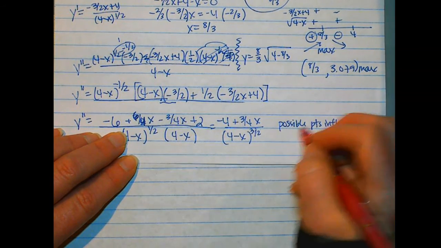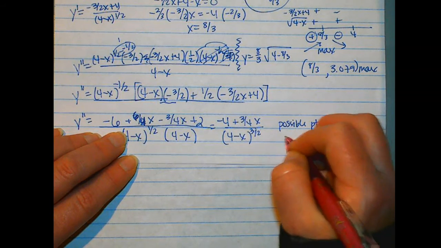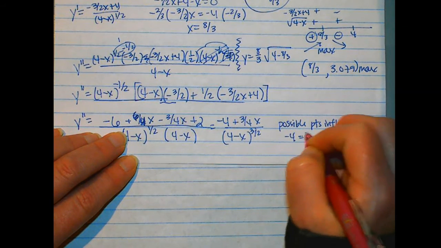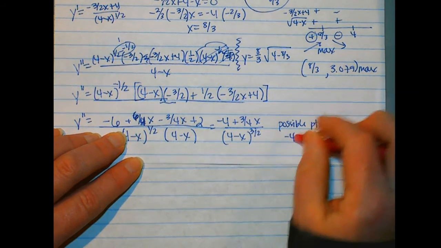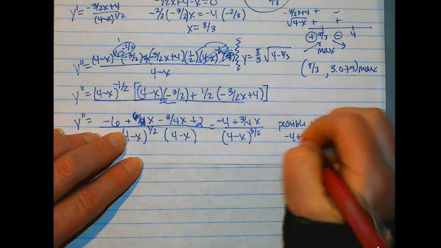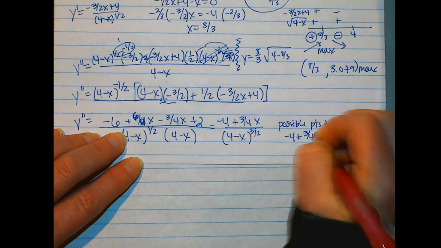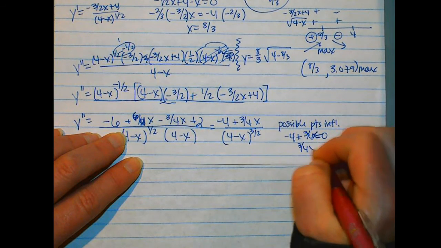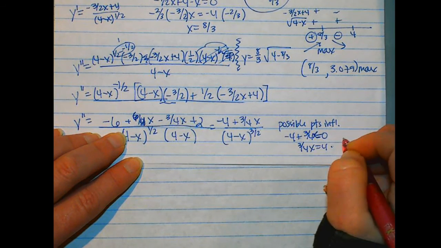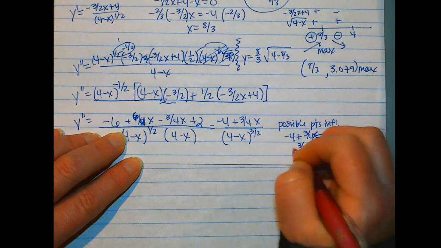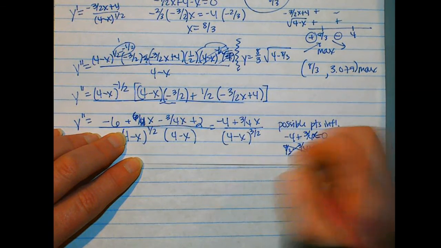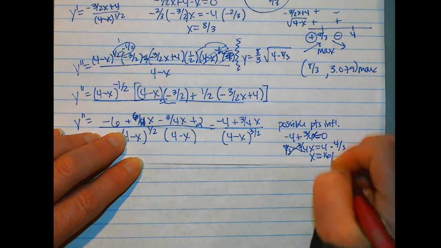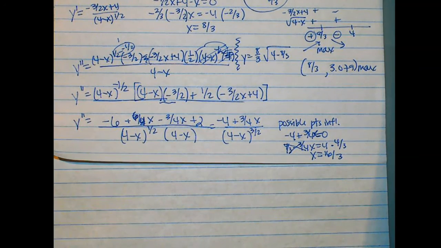And then the other one is going to be negative 4 plus 3/4 x equals 0. 3/4 x equals 4 times, flip it over, 4/3, x equals 16/3. That's a possible point of inflection where the concavity is going to change.